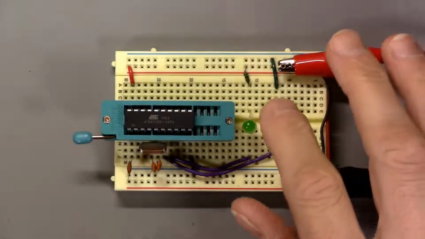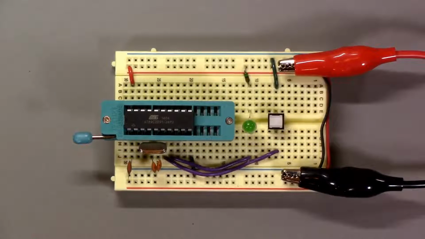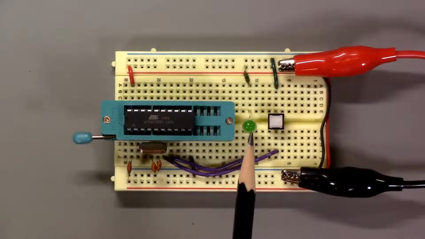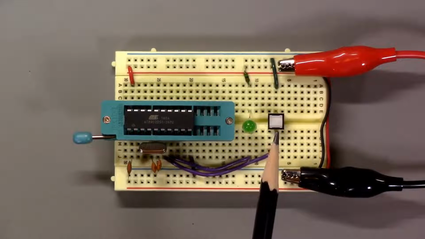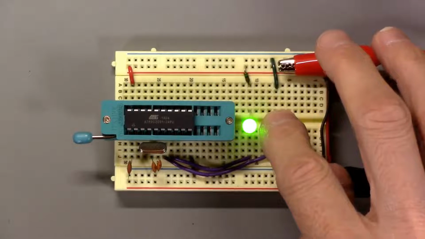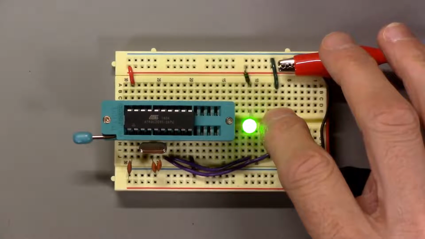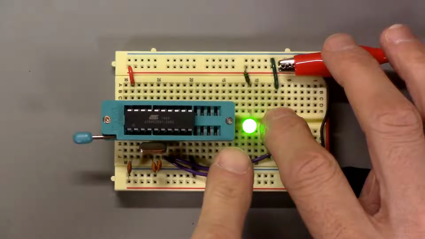So now the circuit is powered, and basically if I press the switch, that should cause the value that we read on pin 2 of port 3 to switch from 1 to 0, because the switch is going to connect the voltage at that input pin to ground. And if I do press the button, it does happen, and the input value goes to 0, and that does turn the LED on.